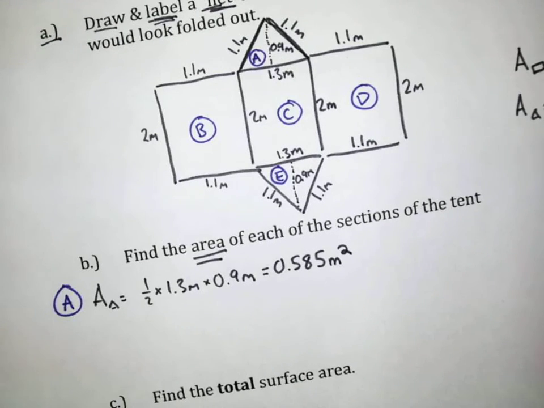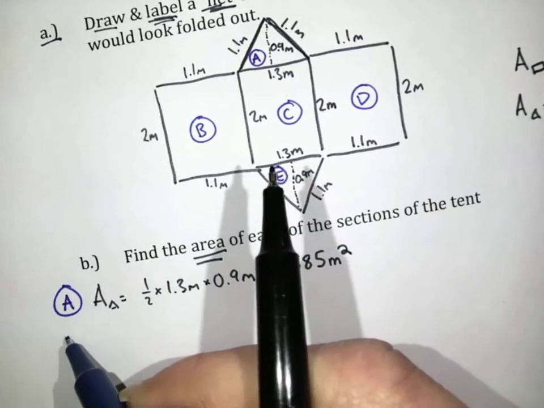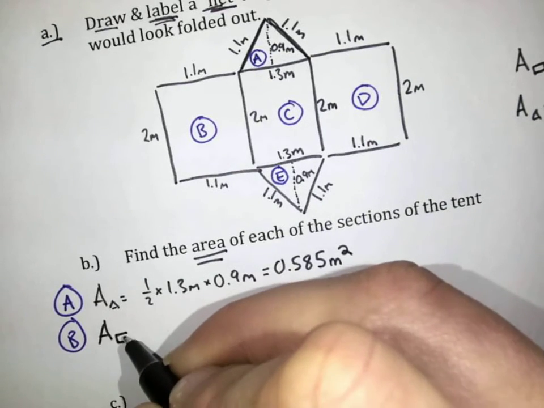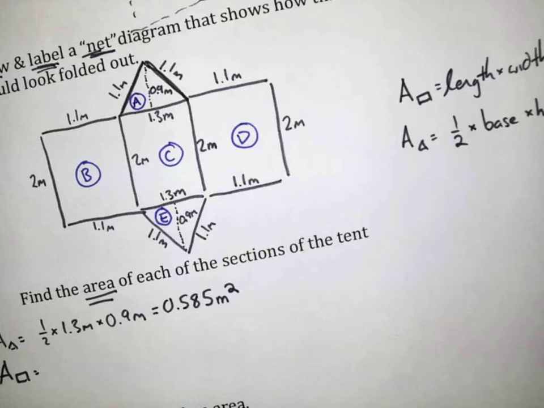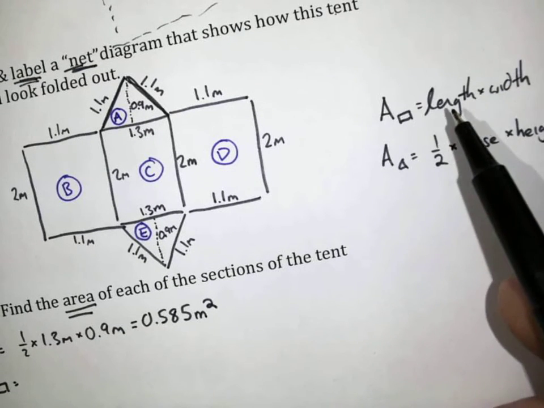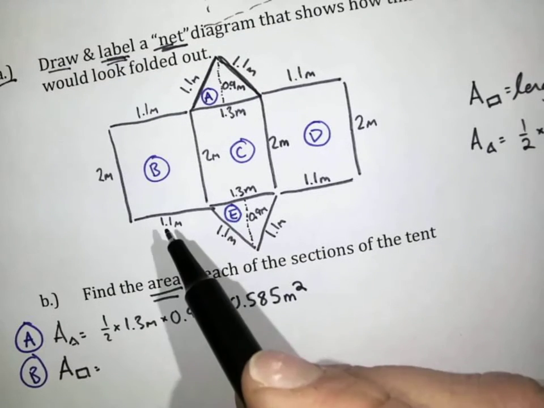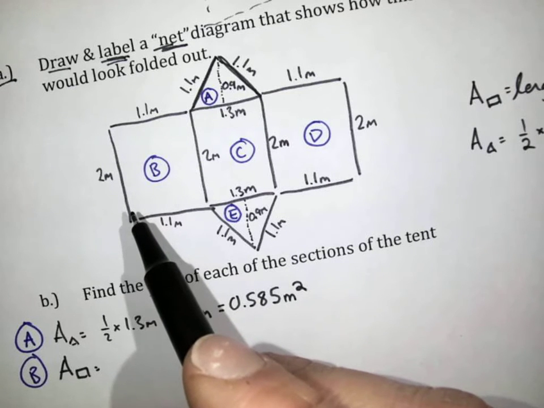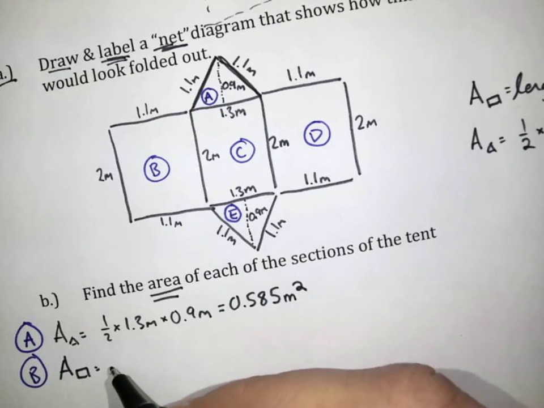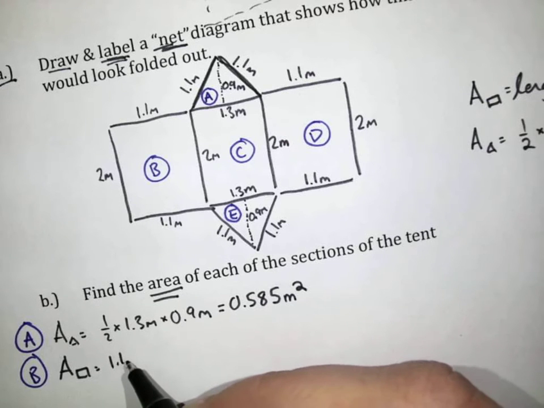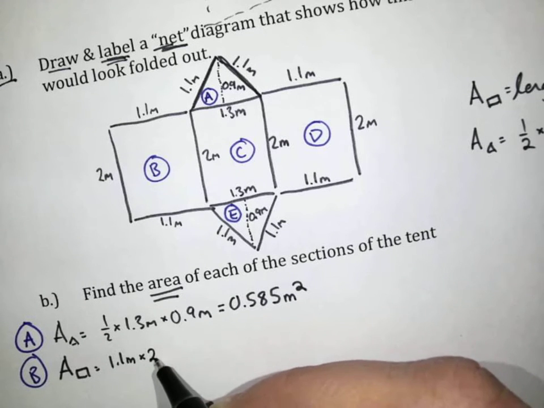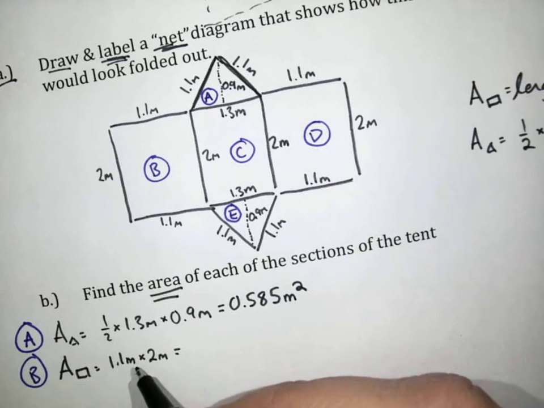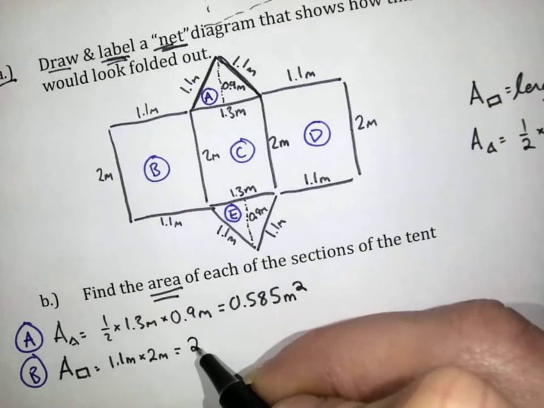Great. Moving on, we'll talk about area B as area of a rectangle. Okay, and area of a rectangle is length times width. So if I look at this rectangle, I see that's going to be 1.1 meters in length and 2 meters in width. So it'll be, oh, did I say 11? I meant 1.1 meters by 2 meters. And you know what? I don't even need a calculator for that. I can see that's going to be 2.2 square meters.